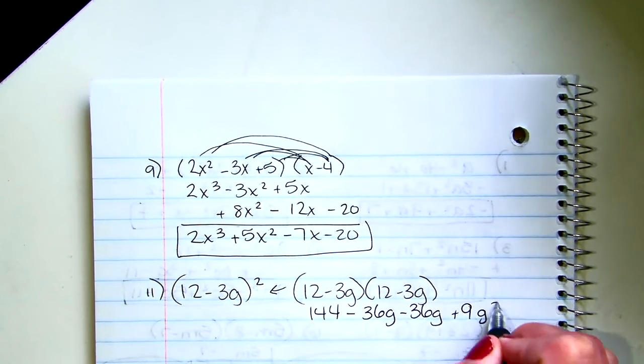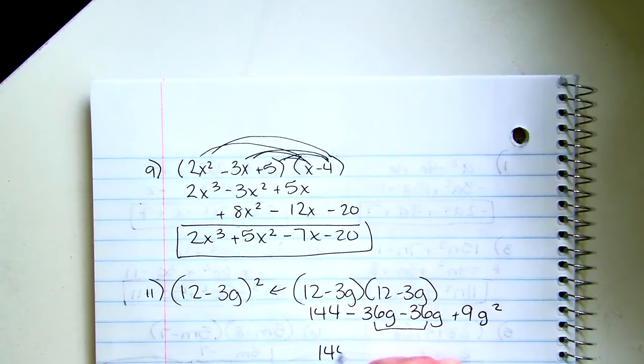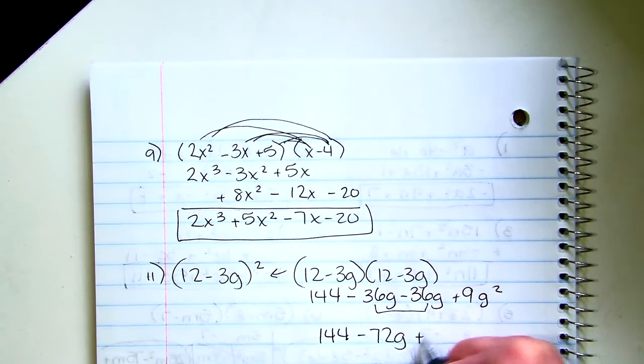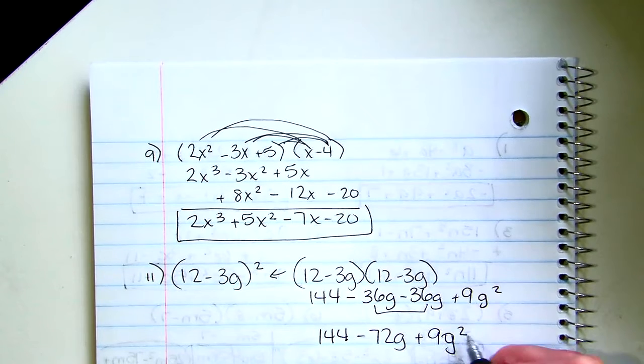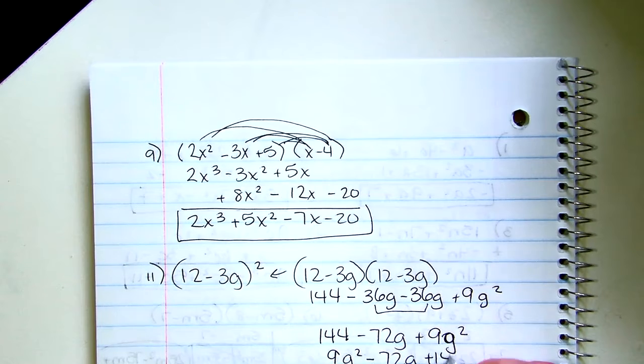Can combine these two together, giving me 144 minus 72g plus 9g squared. And I can also rewrite this so that it says 9g squared minus 72g plus 144. Either one of those is an acceptable answer.